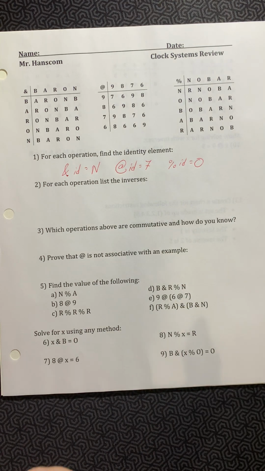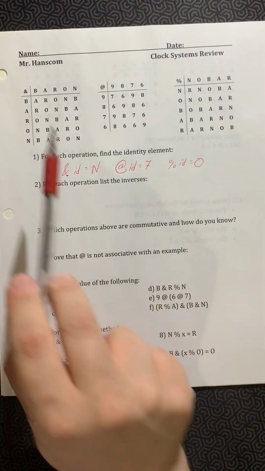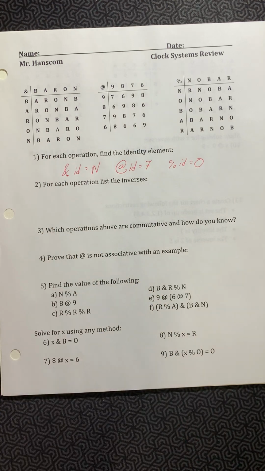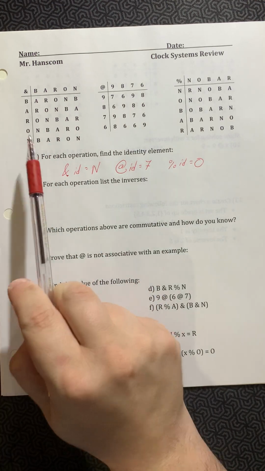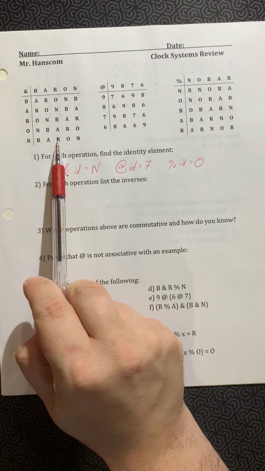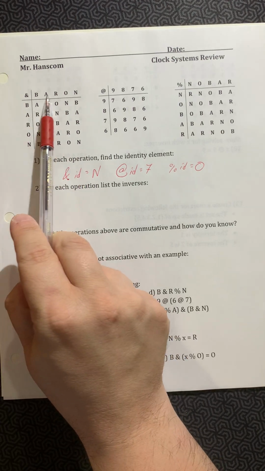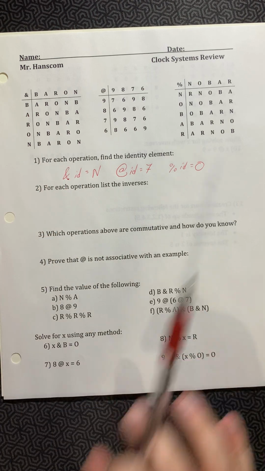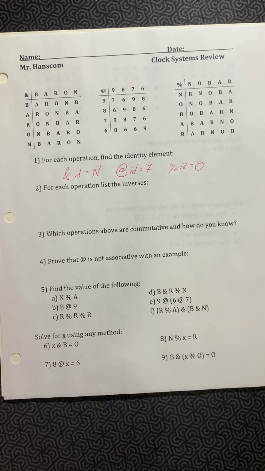So remember, if you are asked to defend, show work, or maybe explain your answer in this situation, the identities are what are leaving the elements unchanged when other elements are paired with them. So N paired with a B, an A, an R, an O, or an N, as we see up top, still leaves them B, A, R, O, and N. It leaves them unchanged.